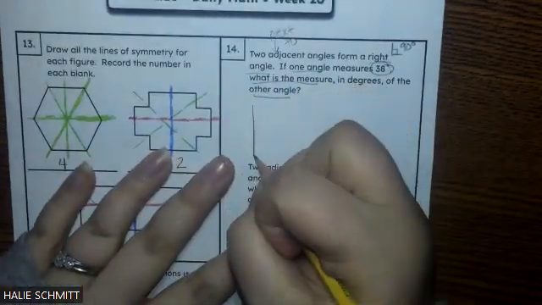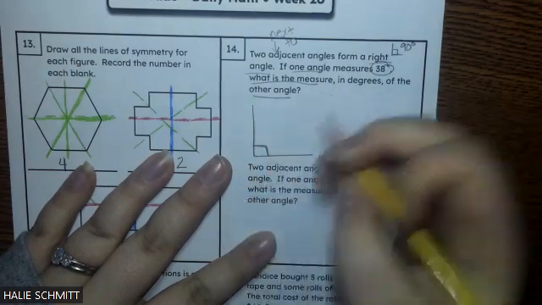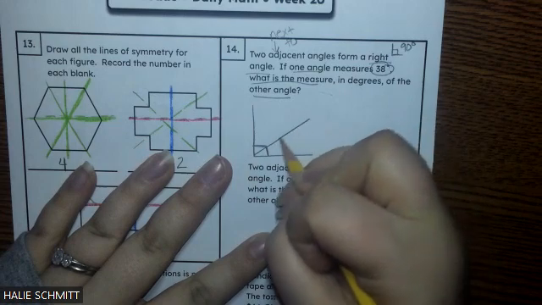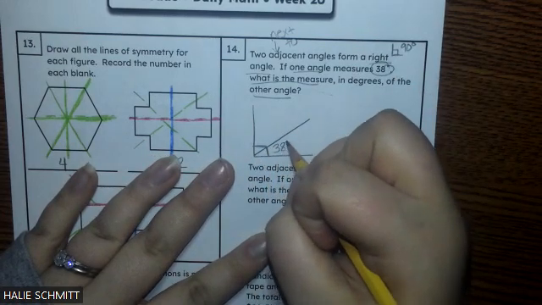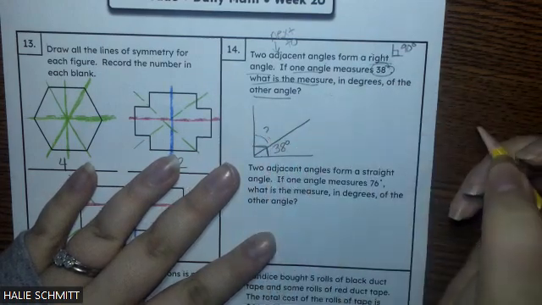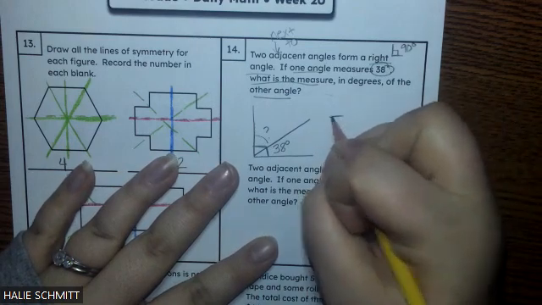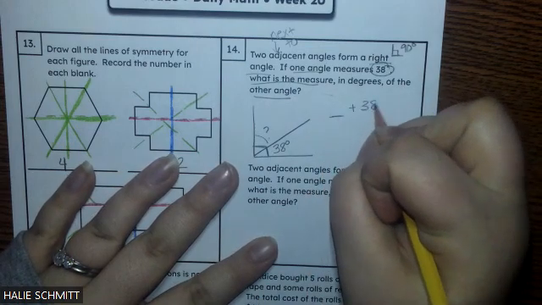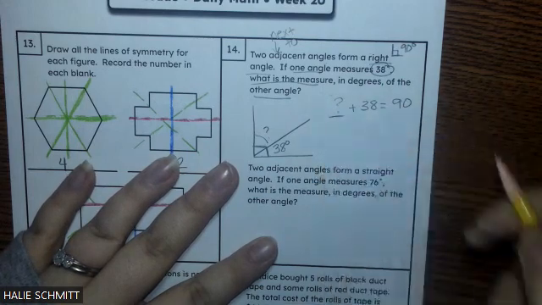Okay. So I'm going to draw it because it helps my brain. Got a 90-degree angle that they said that one angle is 38. And we're looking for this one. So if I know that something plus 38 is going to equal 90, how could I find that missing piece?